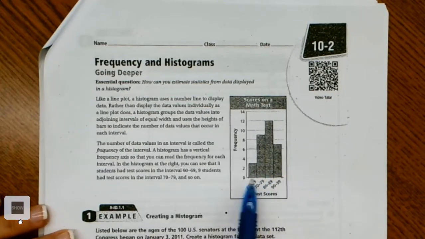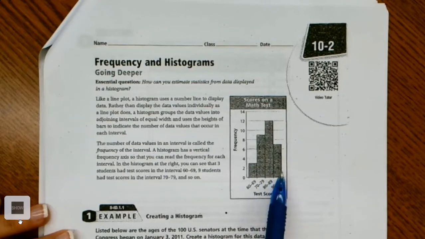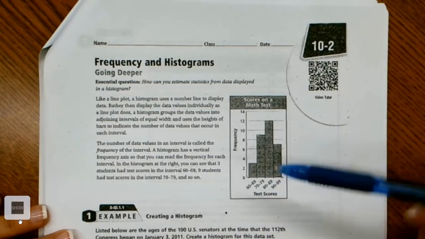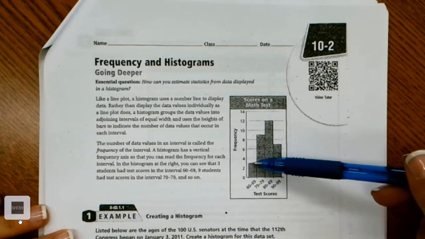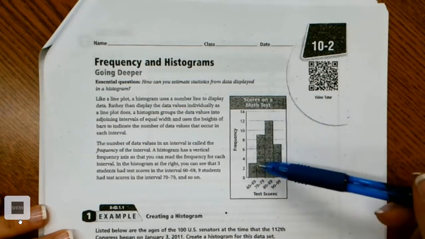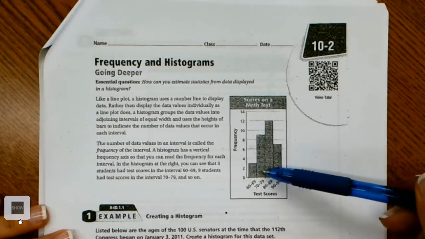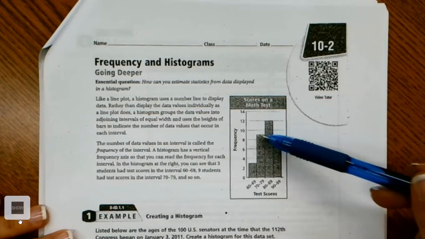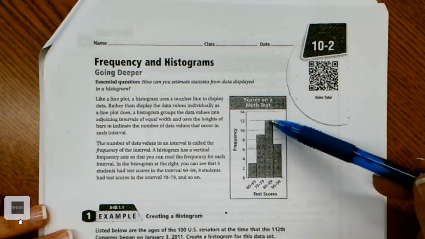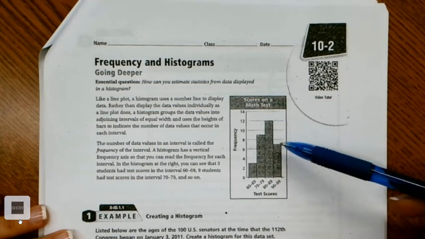They're dealing with intervals from 60 to 69, from 70 to 79, from 80 to 89, from 90 to 99. So it's a bar graph that is stuck together by its sides, and this is showing you how many data points lie within each of these ranges. Between 60 to 69, it looks like there's 3 data points there. From 70 to 79 has 9 data points. From 80 to 89 has 12, and from 90 to 99 has 7.